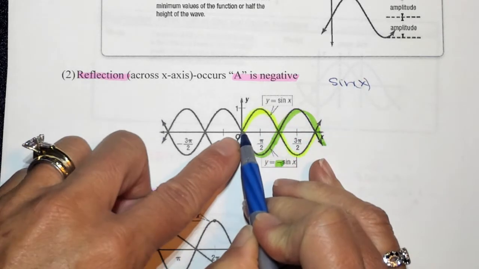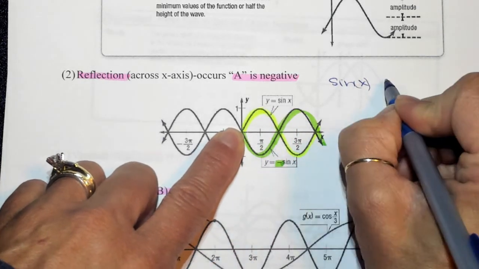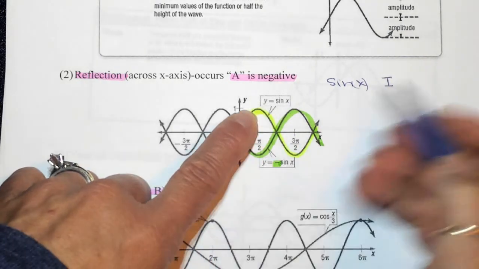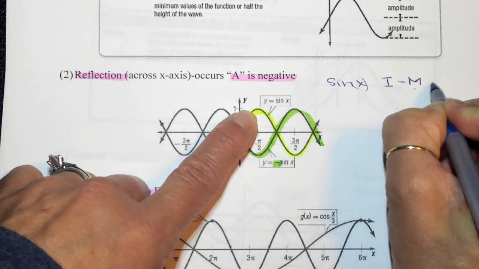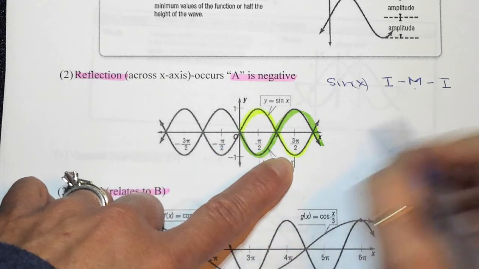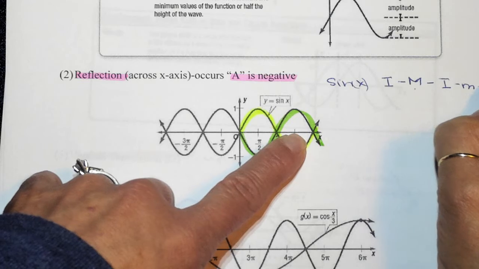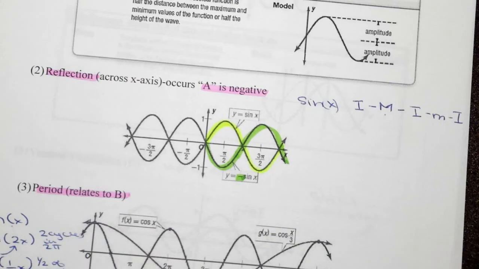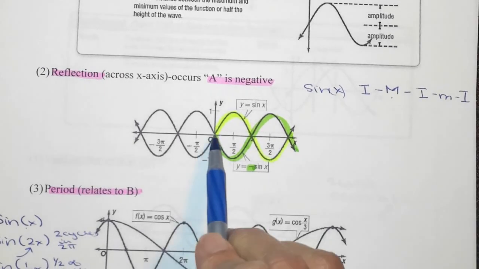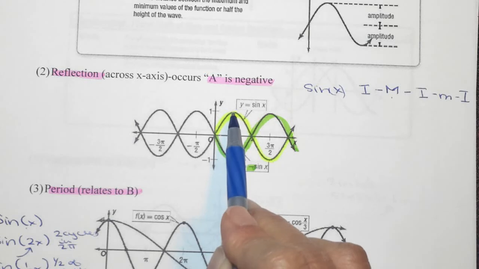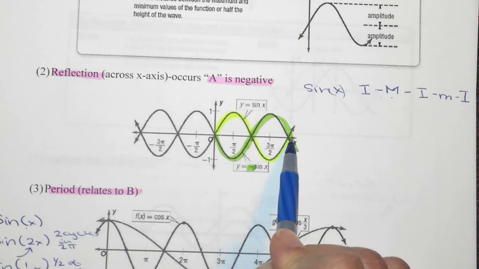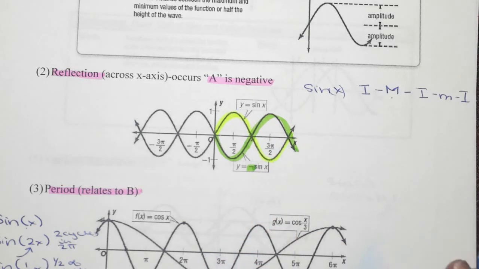Okay, and the sine of x starts here. So I'm going to call this the intercept, and I'll use an I. Then the next key point is going to be up here at a max with a capital M, then back at the intercept, then down at my min, and then back at my intercept. So the key thing here is I'm moving around the unit circle, and I'm using the quadrantals for the parent function. Look at this. This is 0, pi over 2. This would be pi, 3 pi over 2, 2 pi. Okay? The pattern will be the same.